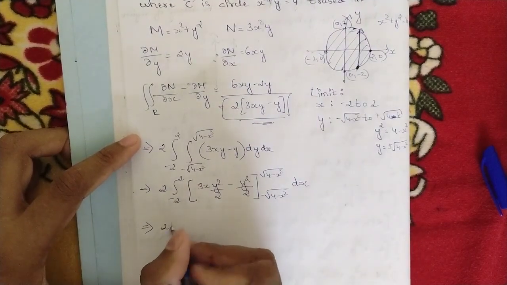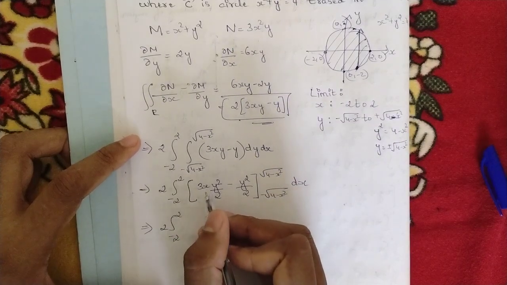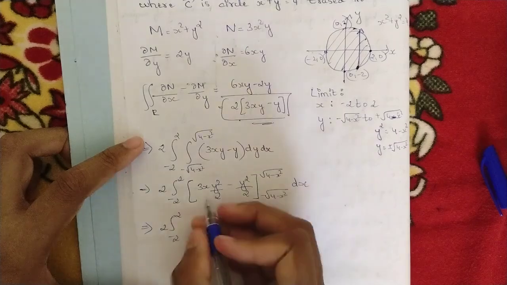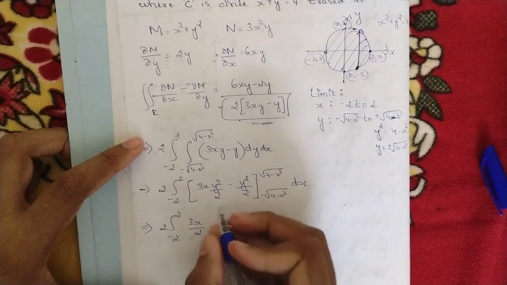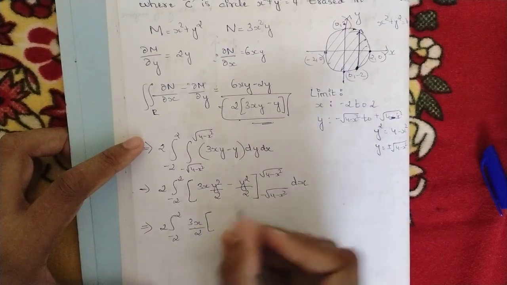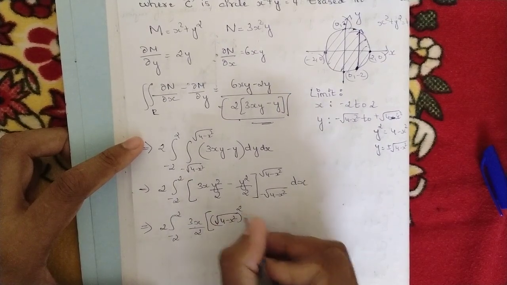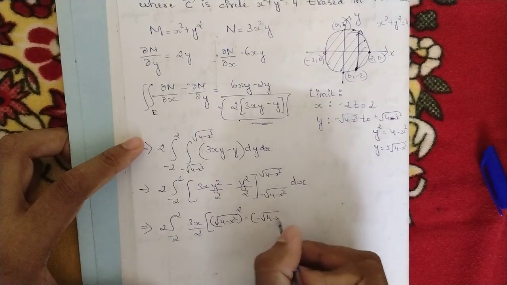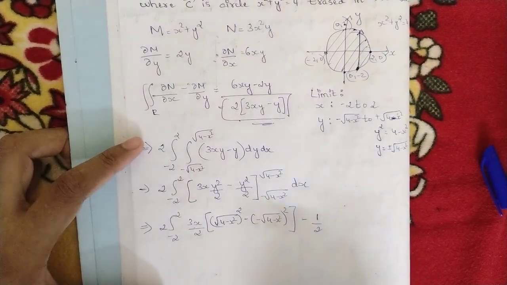Now upper limit minus lower limit. Here 3x by 2 you can take common outside, because we substitute only for limit y. We have y square, so the upper limit is square root of 4 minus x square the whole square, minus the lower limit, minus square root of 4 minus x square the whole square, minus 1 by 2.